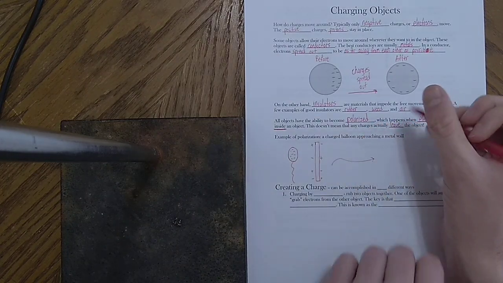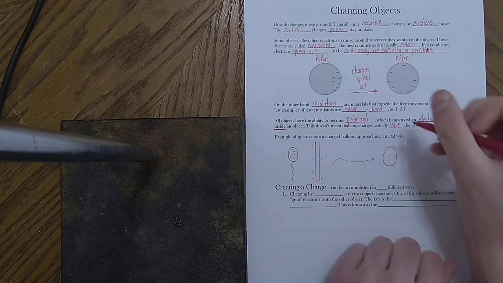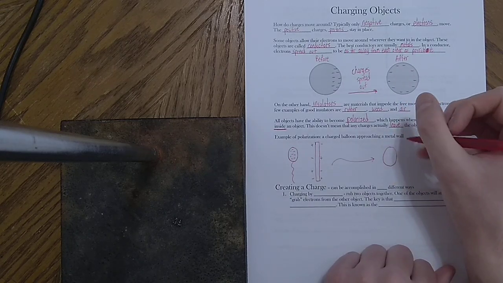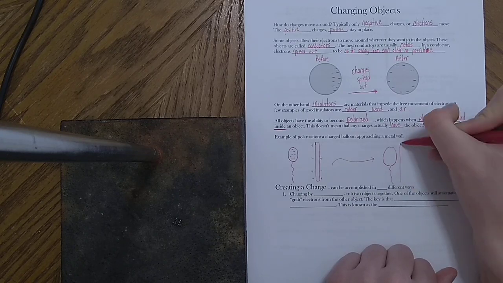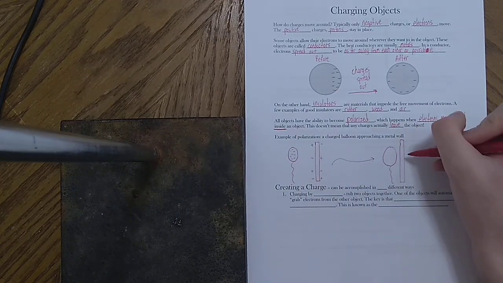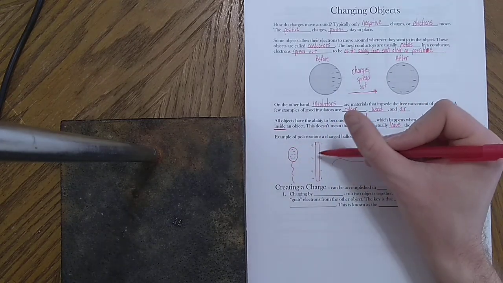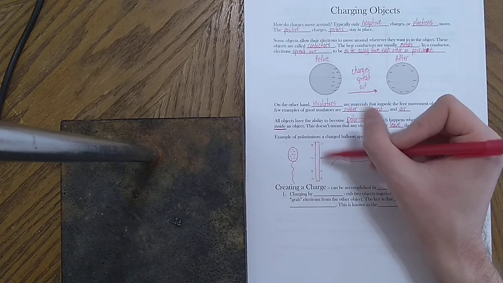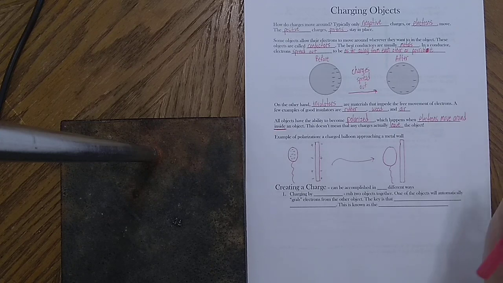What happens if I bring that balloon close, I drew it bigger, to the metal wall? As the negatively charged balloon goes towards the wall, since it's a metal wall, these electrons that I'm representing with negative charges are not fixed. They can move.